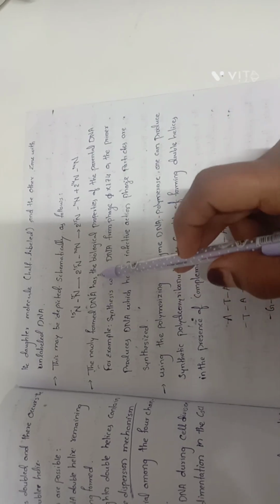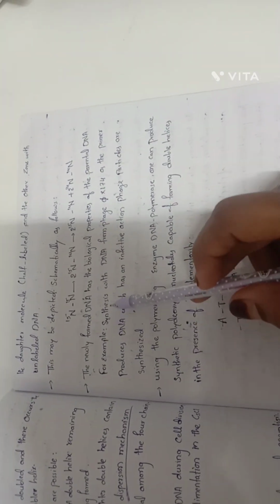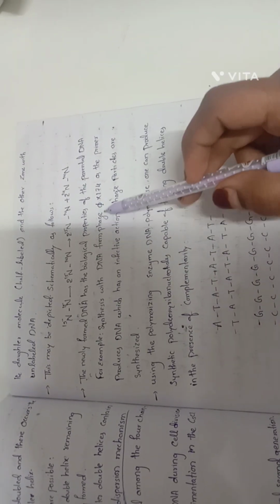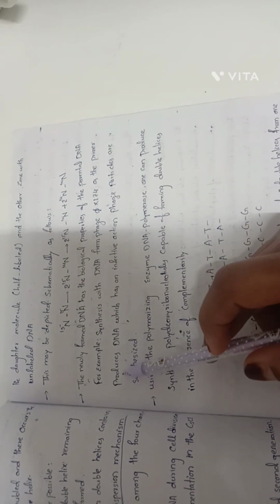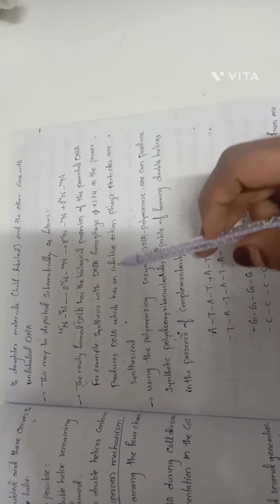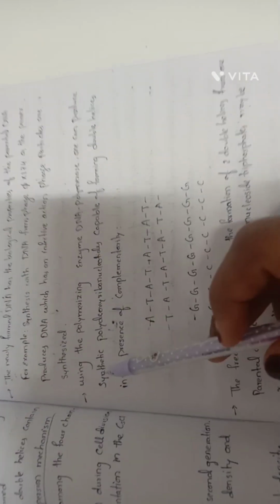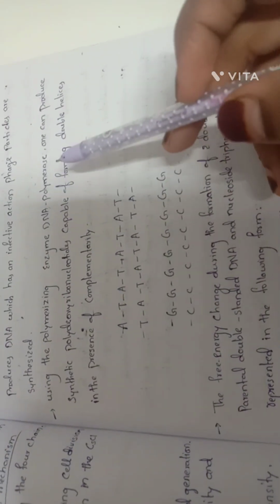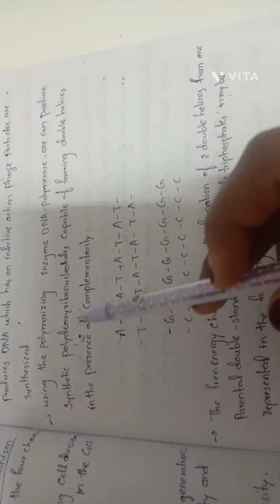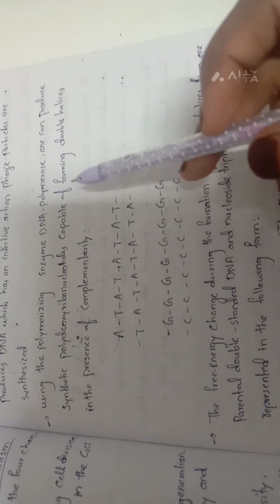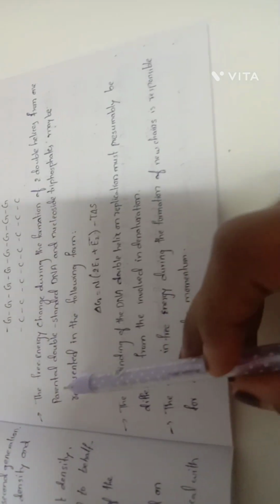The newly formed DNA has the biological properties of parental DNA. For example, synthesis with the DNA from phage phiX174 as the primer produces DNA which has an infective state. Phage particles are synthesized using a polymerizing enzyme, DNA polymerase. One can produce synthetic polydeoxyribonucleotides capable of forming a double helix in the presence of complementary strands.